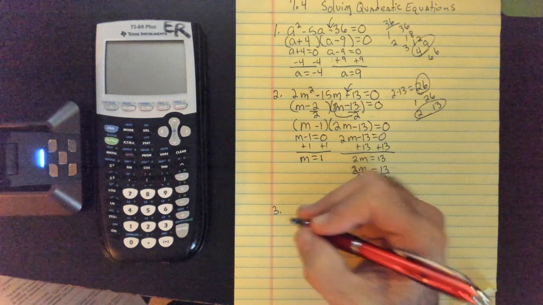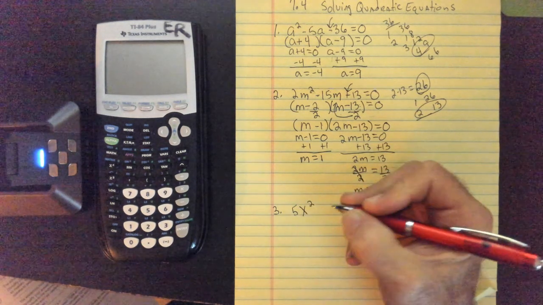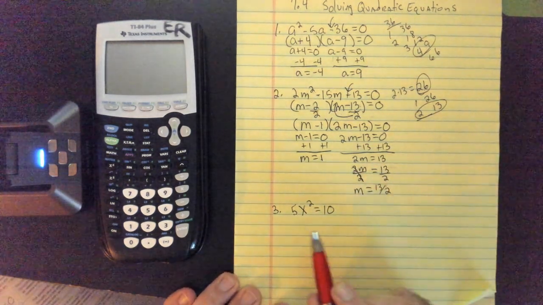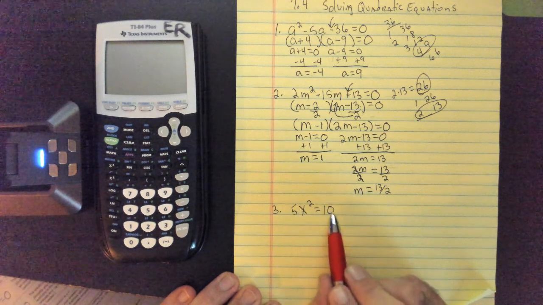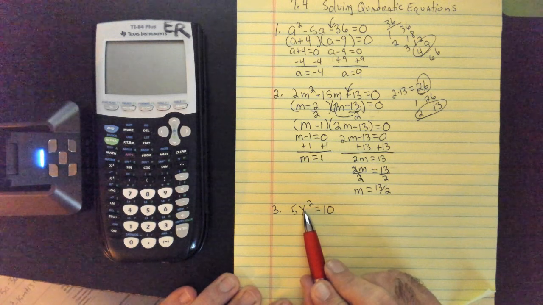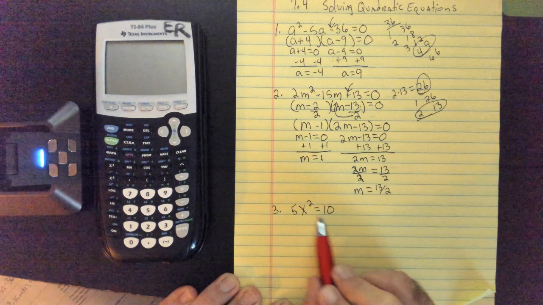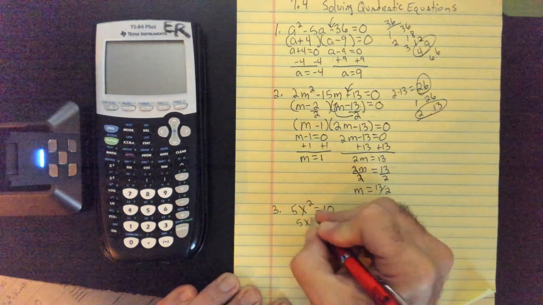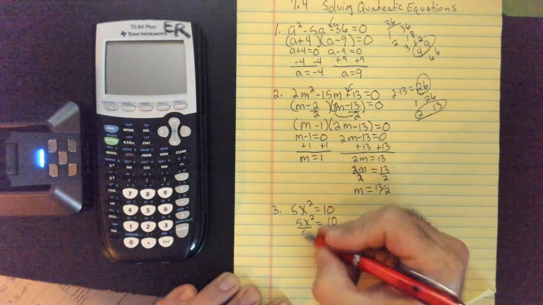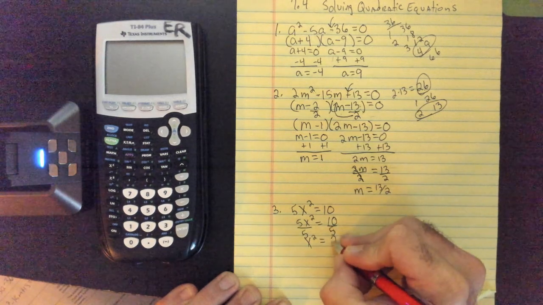Alright, number 3 says solve. Don't tell me how to, so I'm going to do it any way we want. So I got 5x squared equals 10. So anytime I got an x squared term and just a number, I want to get the x squared over here by itself with a 1 in front of it and all the numbers over here. So since that's 5 times x squared equals 10, I'm going to divide both sides by 5 because I want that x squared over there all by itself. So the 5's cancel. That gives me an x squared equals 10 divided by 5 is 2.